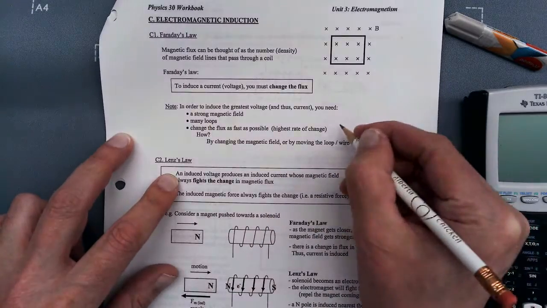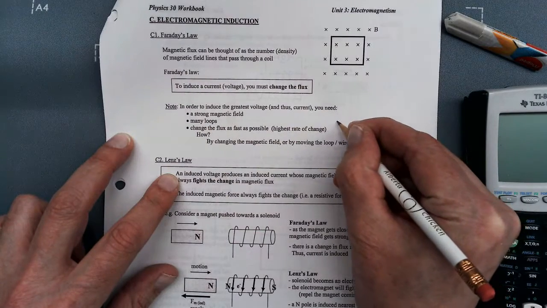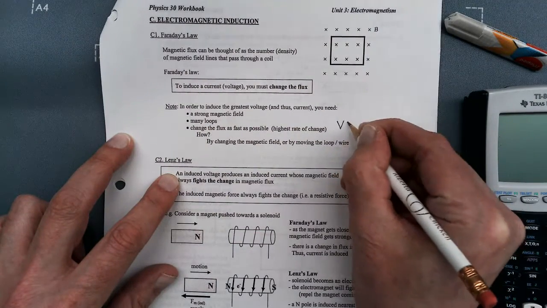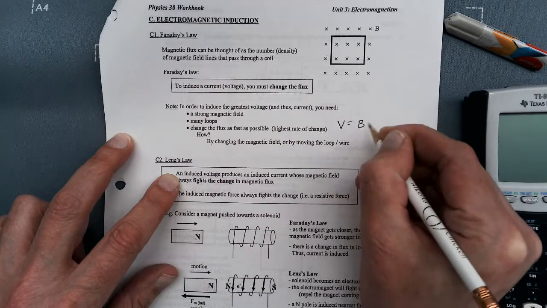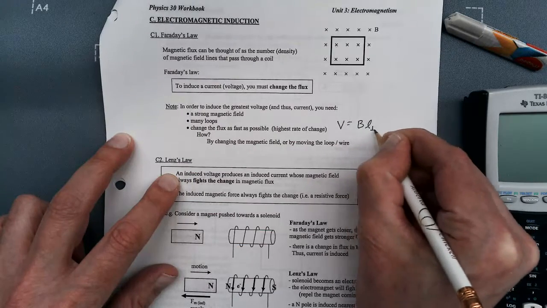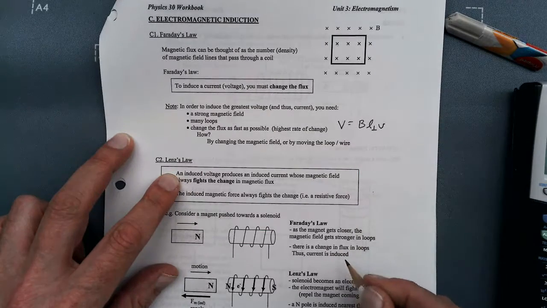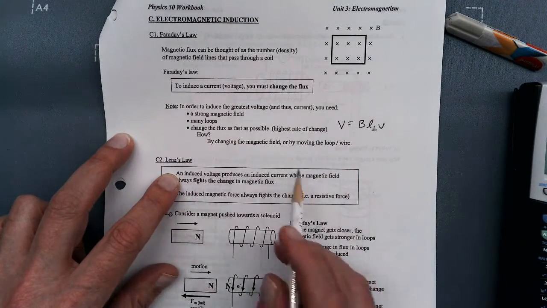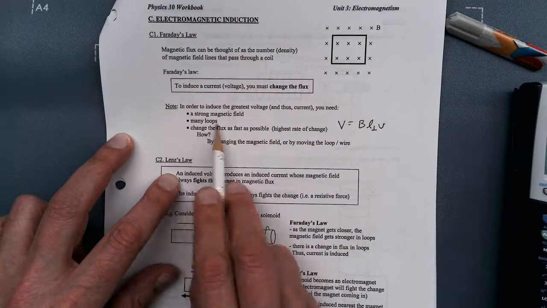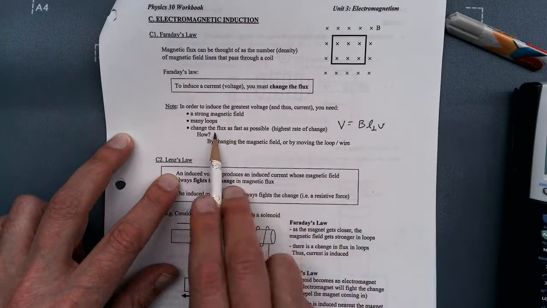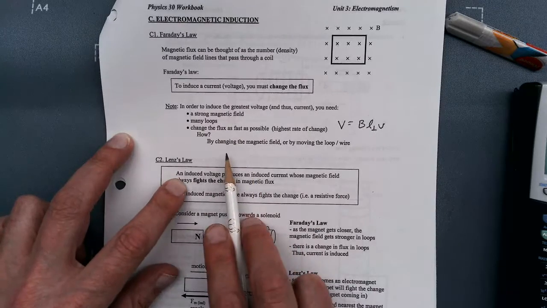There was this formula we used to study in Physics 30 before the change in the curriculum: the induced voltage is the magnetic field times the length of wire times the speed that it's moved. So that corresponds with what here: a strong magnetic field, many loops, so a little more length of wire, and how fast it's moving.